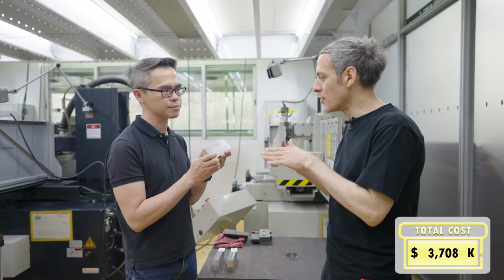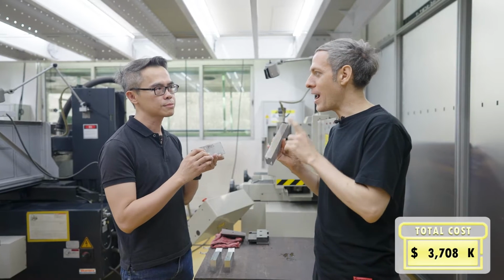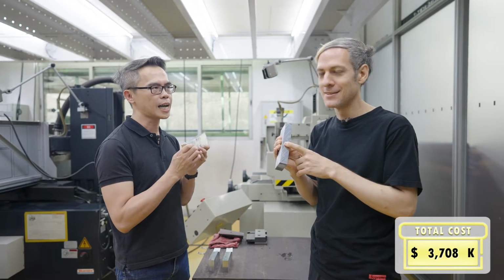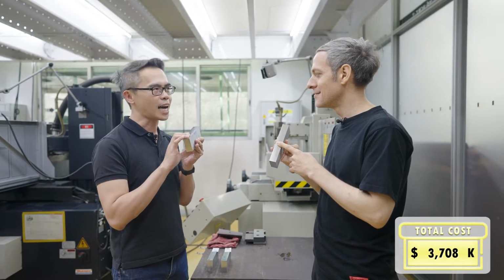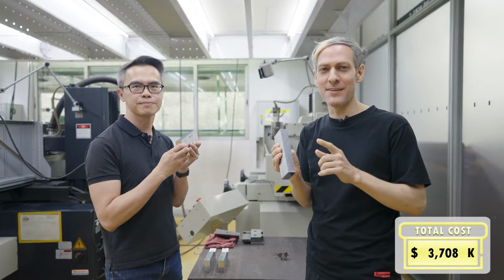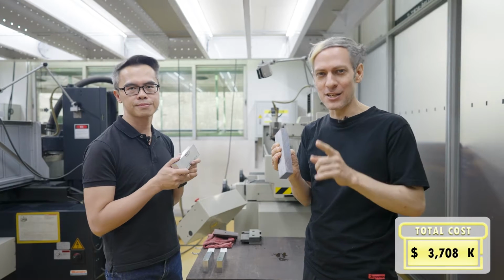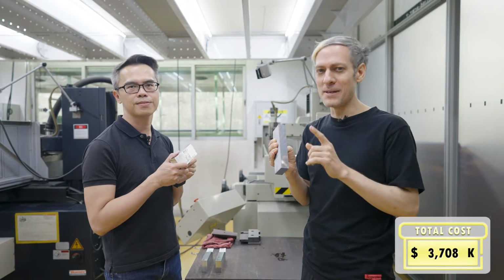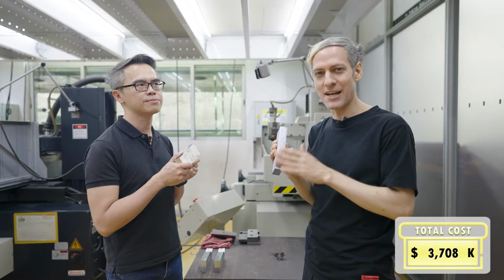So after you grind the surface flat, how accurate is it? Accuracy is 5 microns. Wow. So 5 microns, I believe that's 0.005 millimeters. That's crazy accurate.